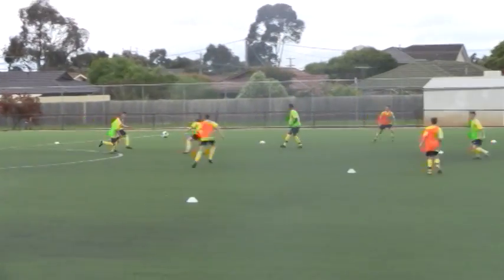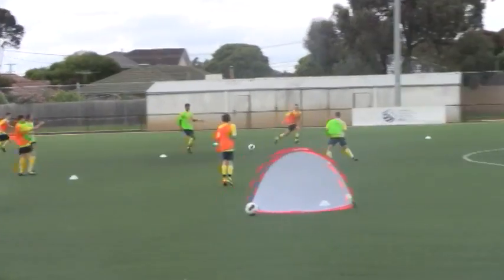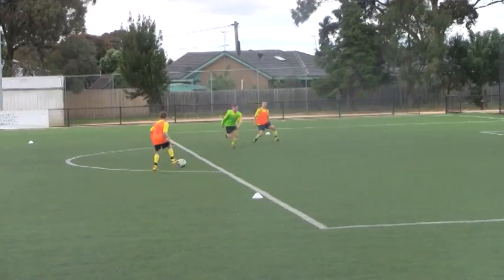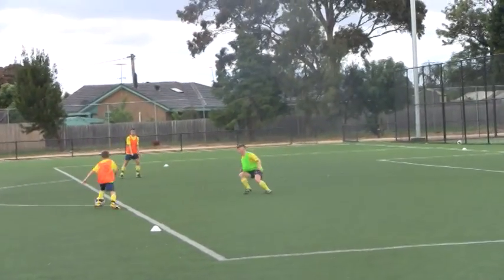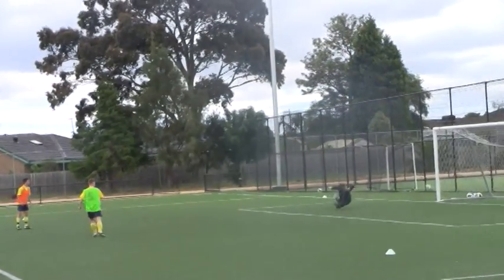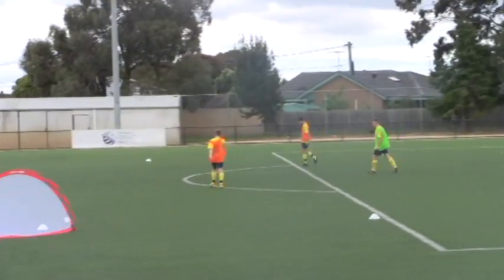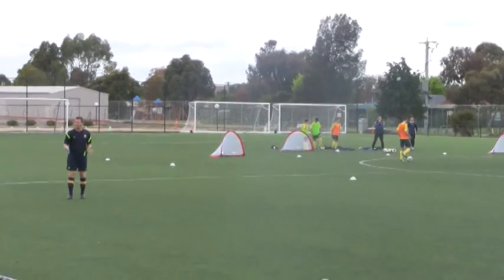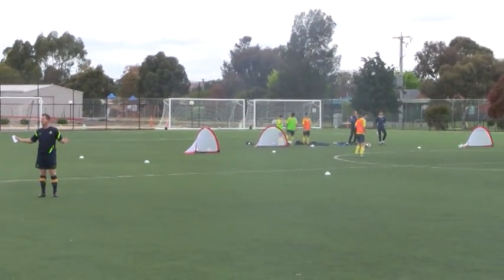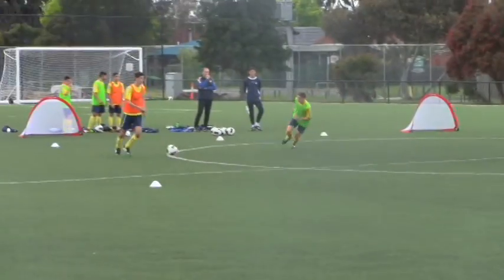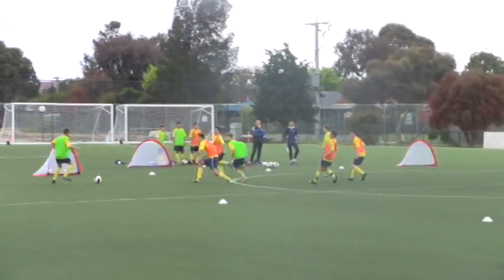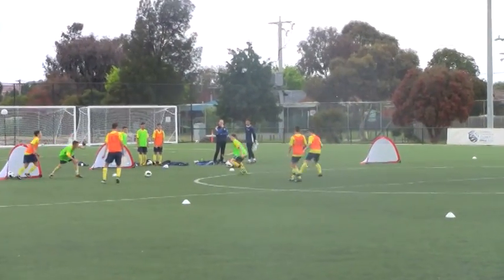Why do we have zones? At this stage it's one step lower than the full complexity of the game. We're keeping players in zones to keep space. It's easier. Take away those zones and play becomes much more complicated for the players. So you'll see later on, we'll take the zones away and we'll see what happens there.